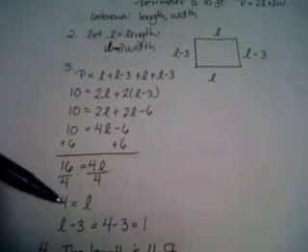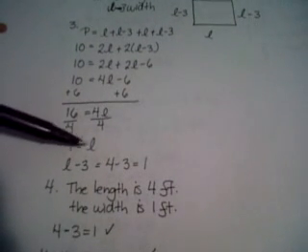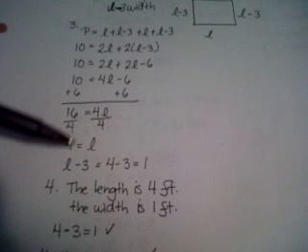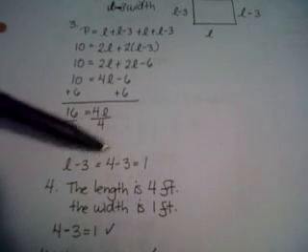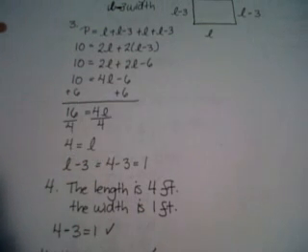Divide both sides by 4. I get 4 equals length. But I'm not finished. All I found was my length. I need to go back and find my width. My width was L minus 3. So I'm going to say 4 minus 3, and that gave me 1.